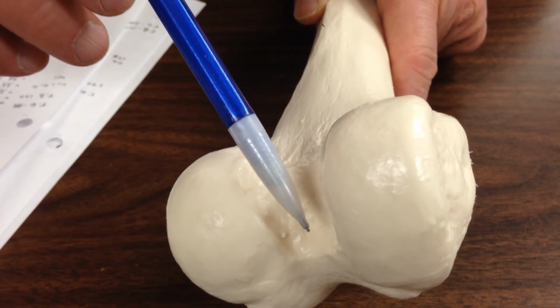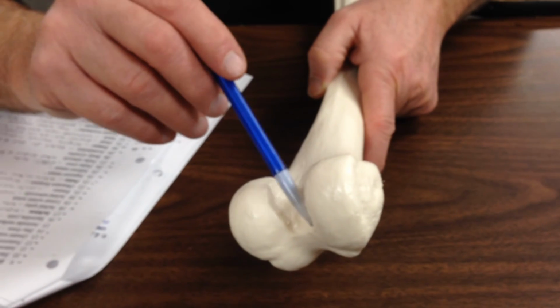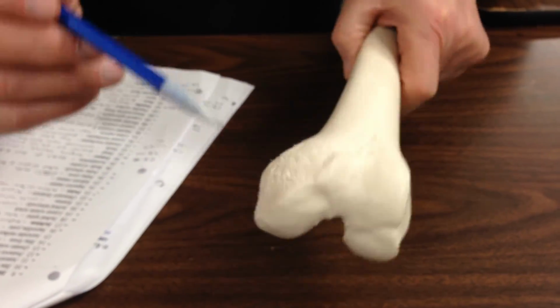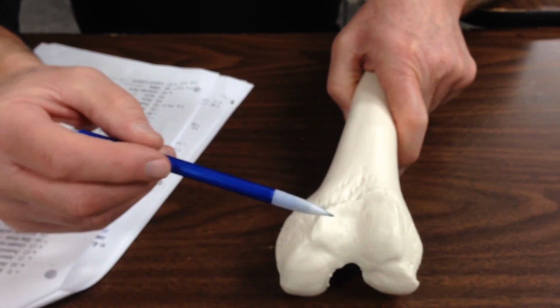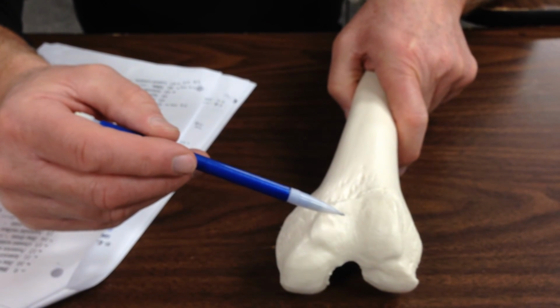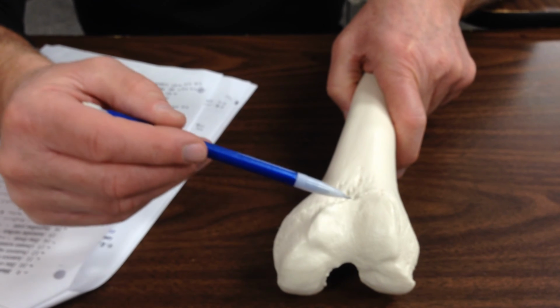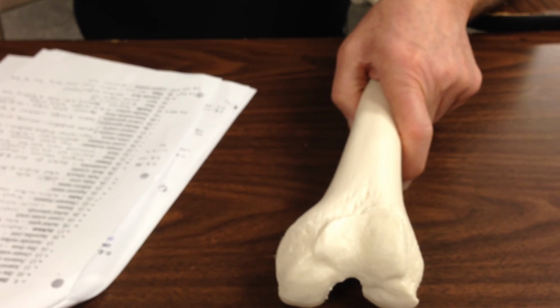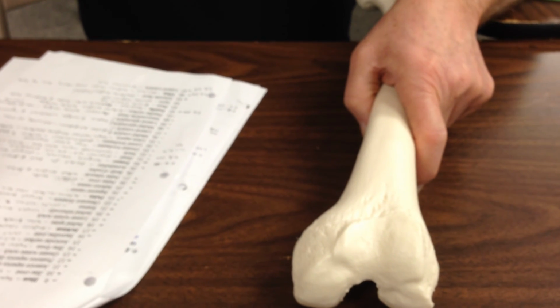and that's where the anterior cruciate ligament and the posterior cruciate ligament lie. On the anterior surface of the distal end of the femur is the patellar surface, and that is for the patella to slide up and down. And we don't have a patella.